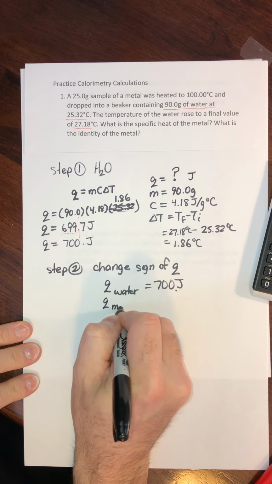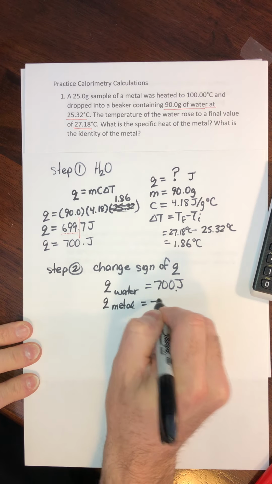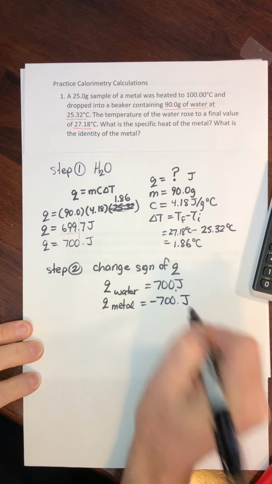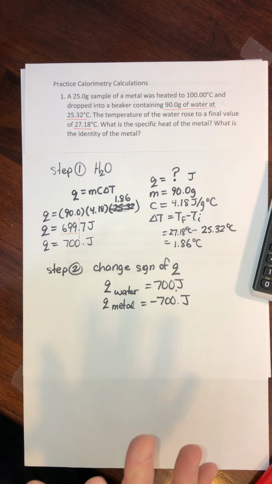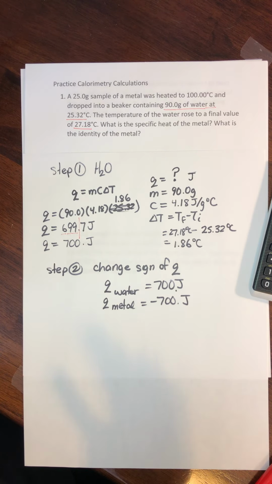The Q for the metal is going to be a minus 700 joules because your metal lost the heat. Okay, with a calorimetry problem, the second step is always a sign change. If the water absorbs heat, the system, the metal, the chemical reaction, whatever it is, had to lose the heat. So there's a sign change.